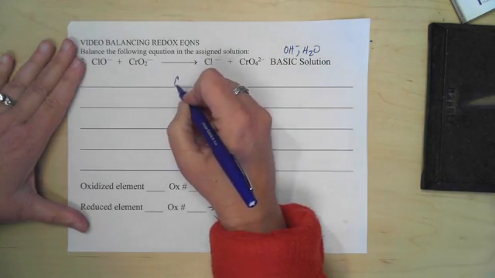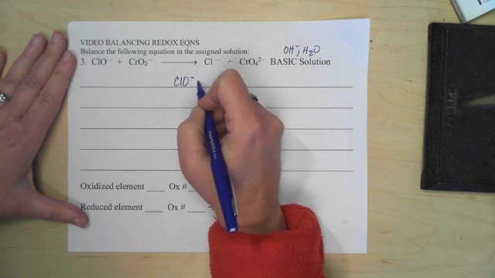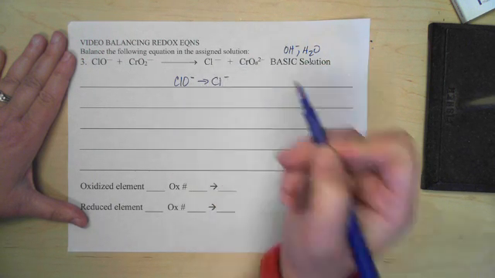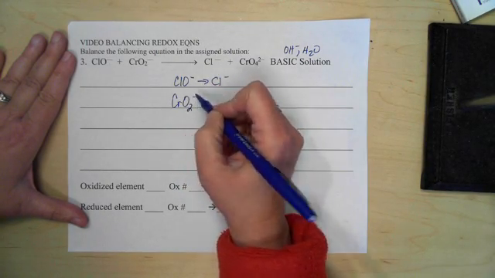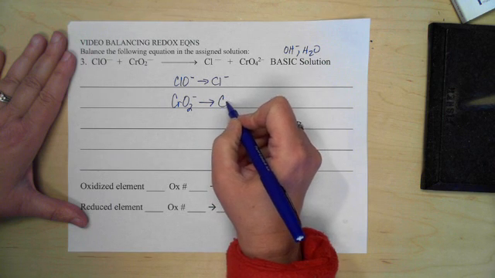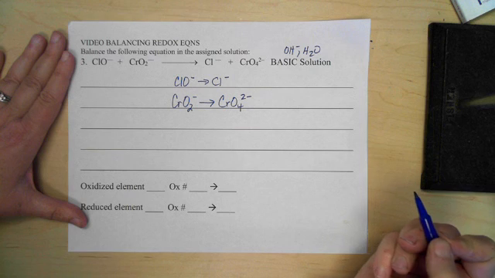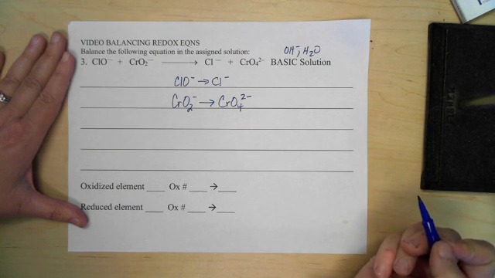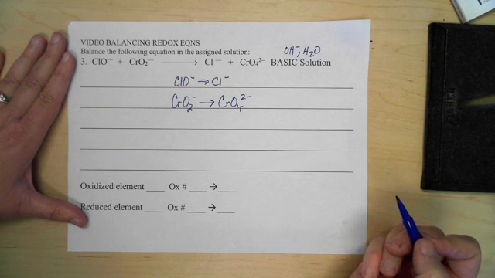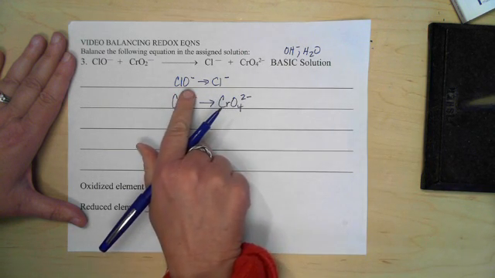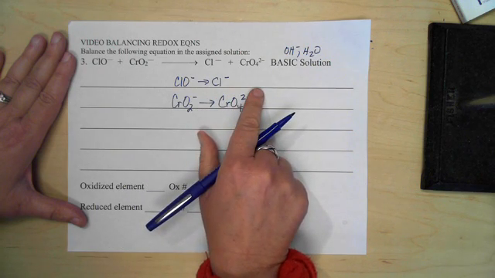Alright, I'm going to start with ClO minus, so that would be the hypochlorite ion. It goes to chloride ion. Chromite goes to chromate. And again, it doesn't matter which one we work first. Since I have this one up here, we have oxygen present on this side. We have no oxygen on this side.